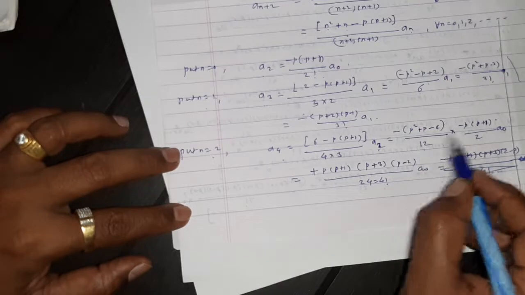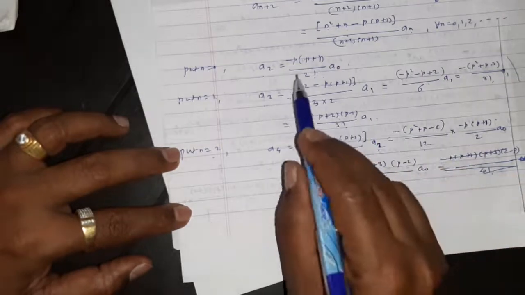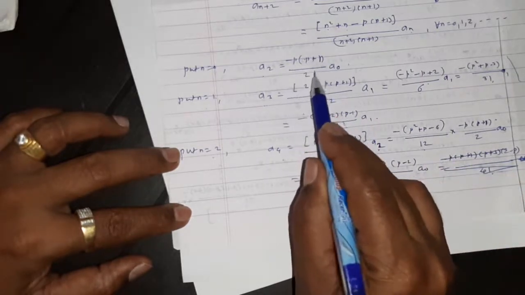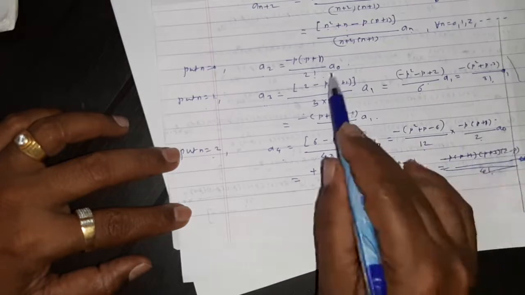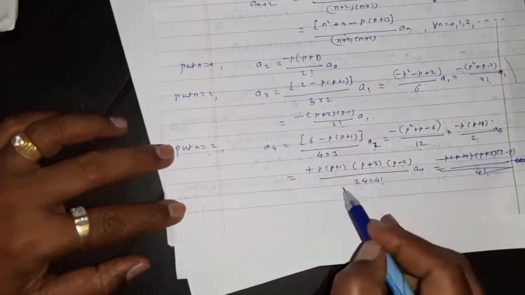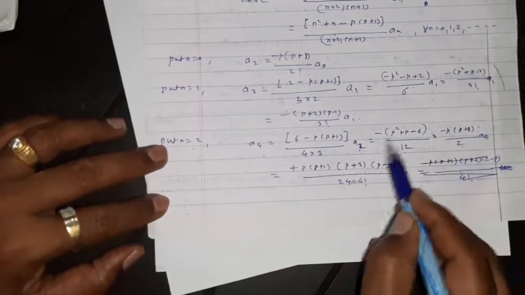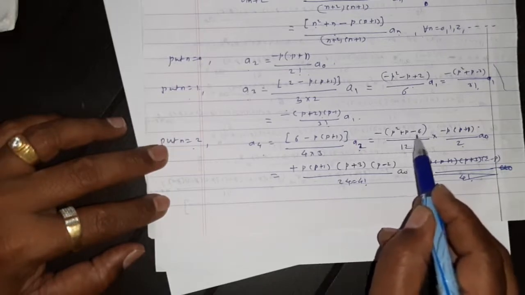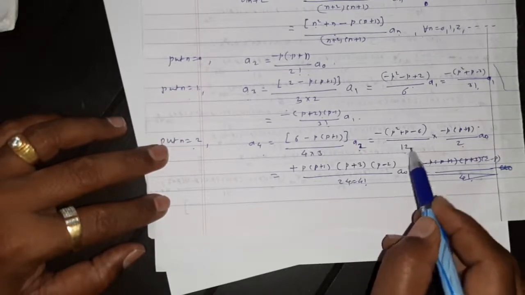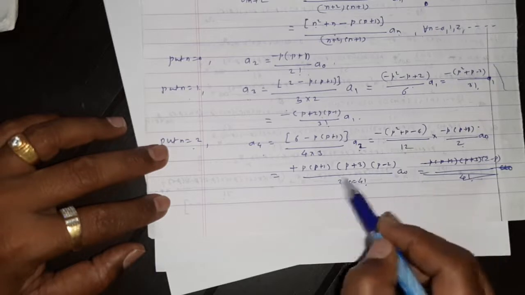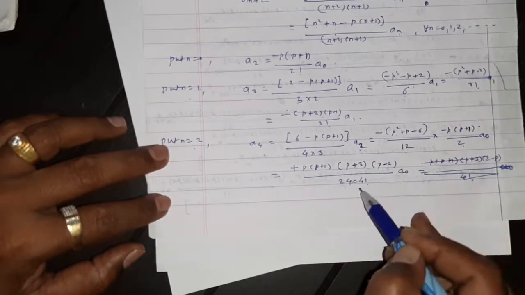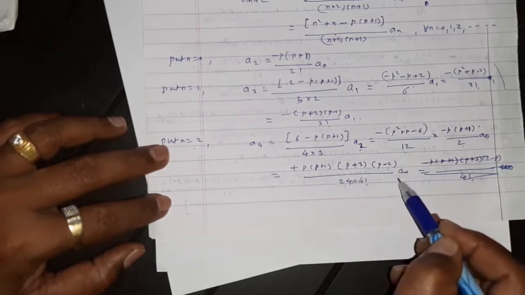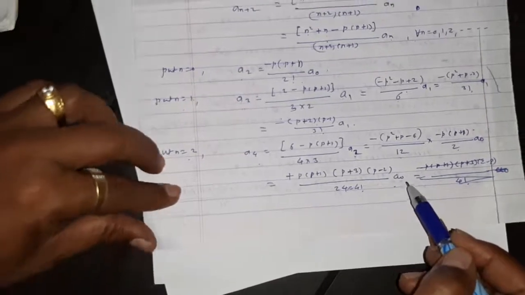And the value of A2 is what? This is A2: minus (p plus 1) by 2 factorial, A0. Then the calculation is this: the factorization of this is p into p plus 2. And then we have this value 24 divided by 24, which means 4 factorial, A0. This is the value of A4.